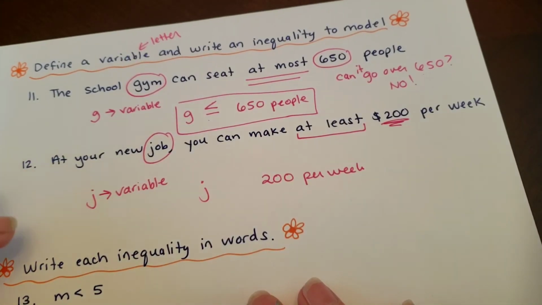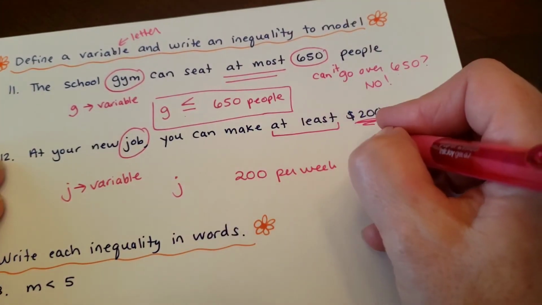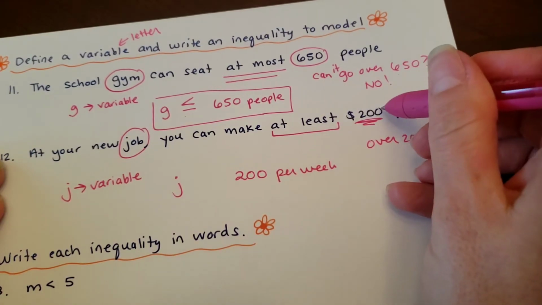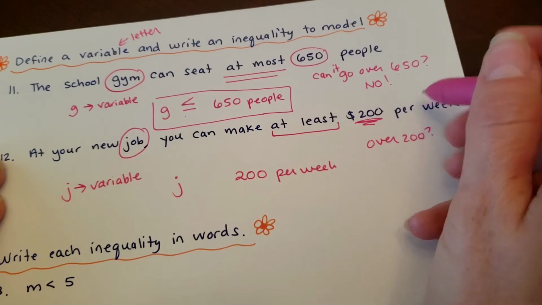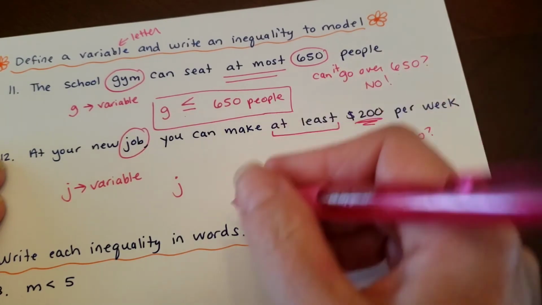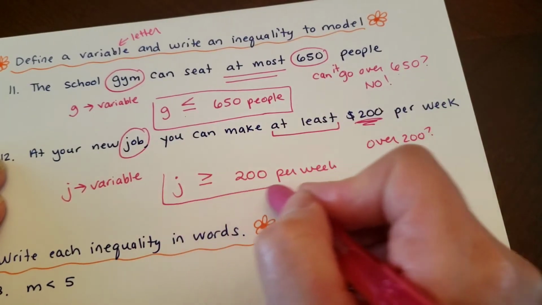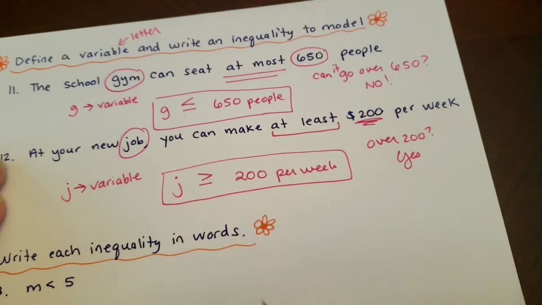So again, think about the same kind of question. Can it be over 200? Well, at least means it must be 200 or greater than. So yes, it can be over. So it can be 200 or it can be greater than. So our inequality will be a greater than or equal to.